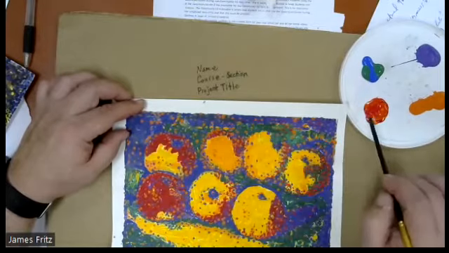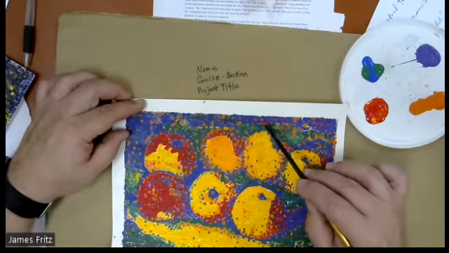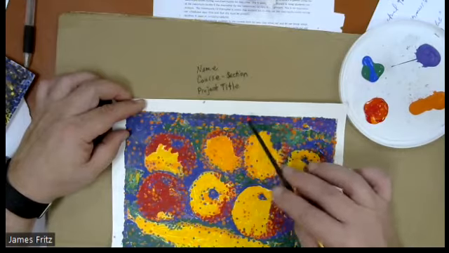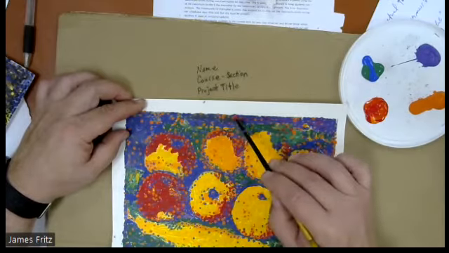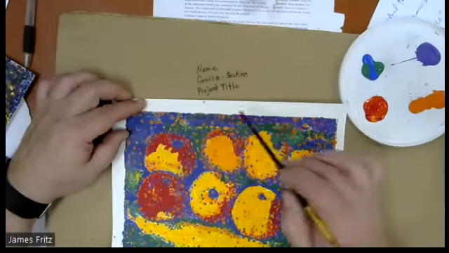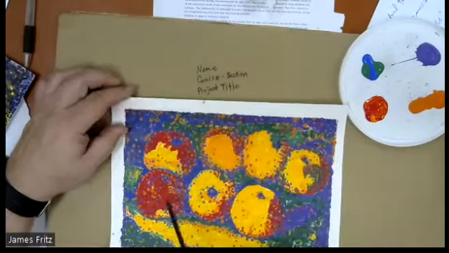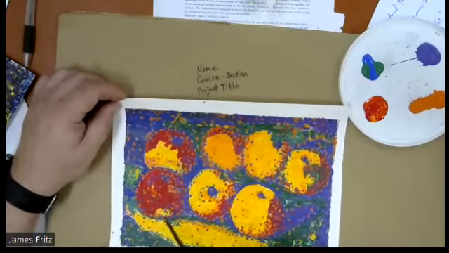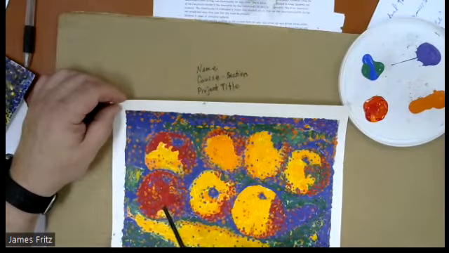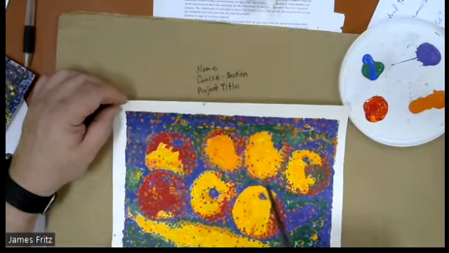And some places you're going to want to have majorities of one color of dots. If you've got a red apple and you're trying to make it red, you're going to have 75% red dots in that part of the color shape of the red apple to make it red and to make it convincing, like this apple over on the left-hand lower side.